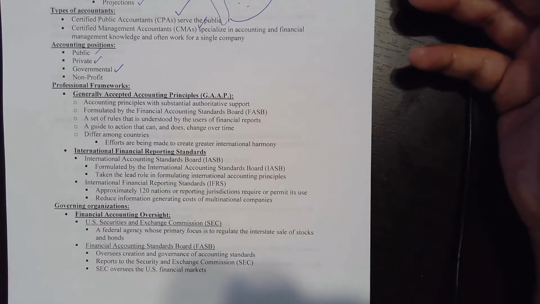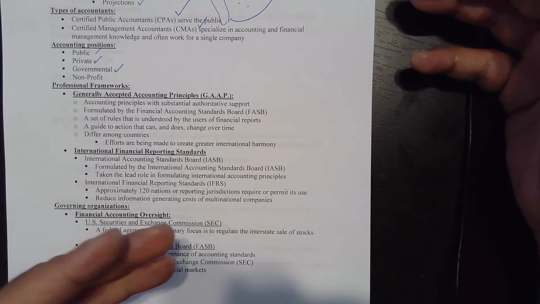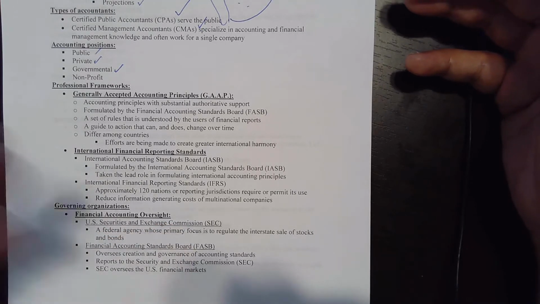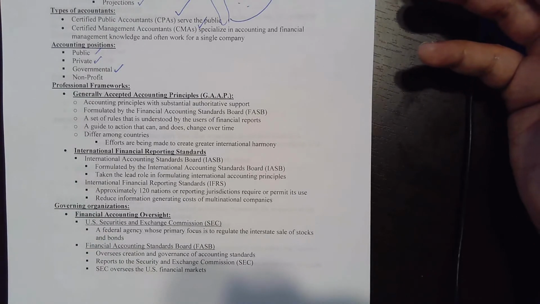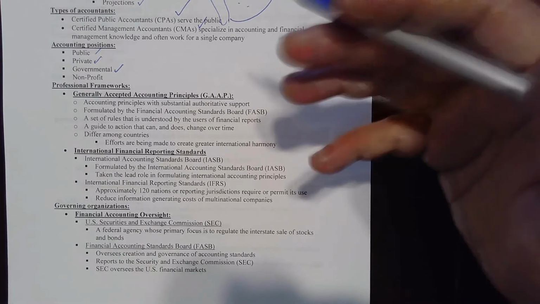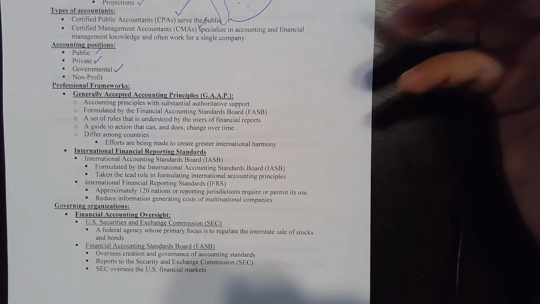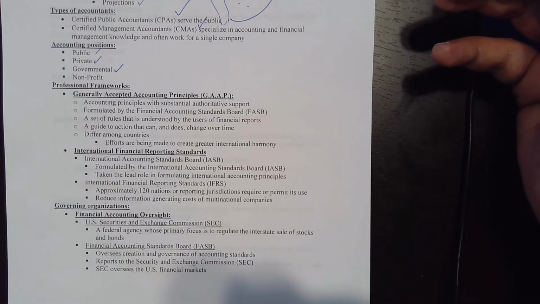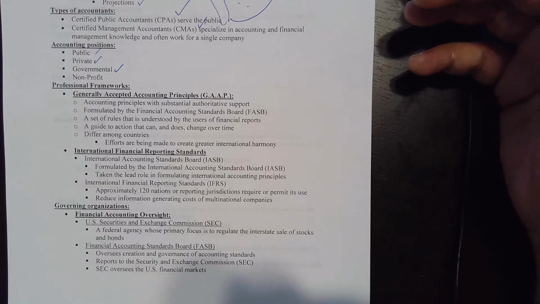Government also has accountant positions. For example, the state of Texas, the city of Dallas, or the city of Fort Worth, Tarrant County, all of those entities use accountants. Non-profits, for example, March of Dimes, American Heart Association, also need accountants. So basically we have non-profit accountants, governmental accountants, public accountants, and private accountants.